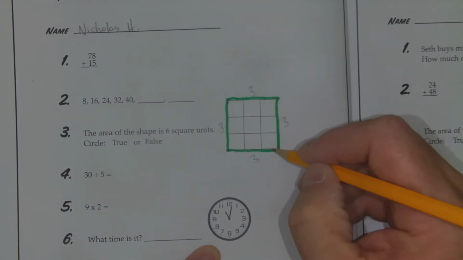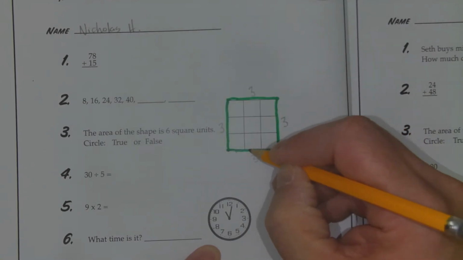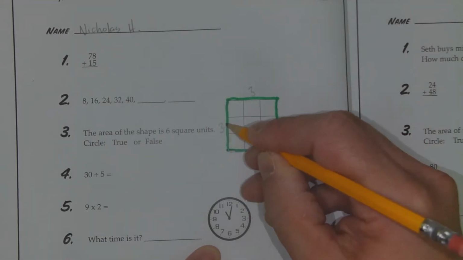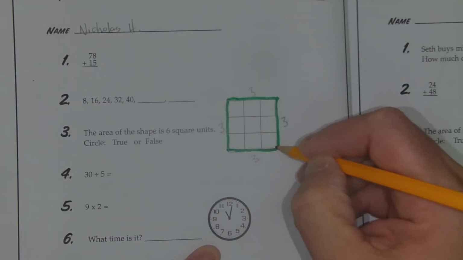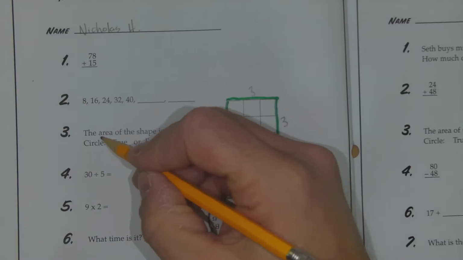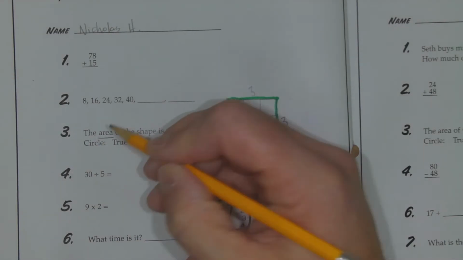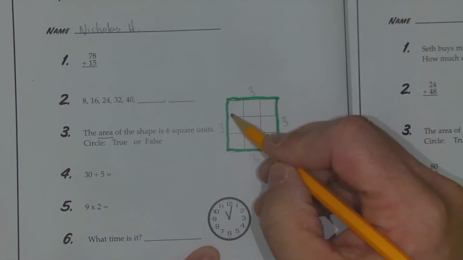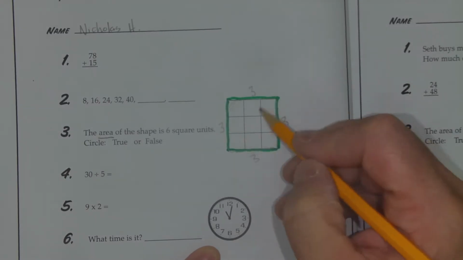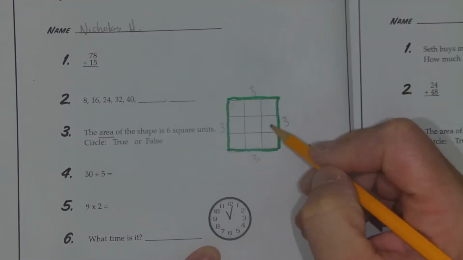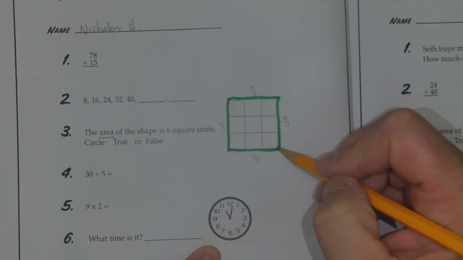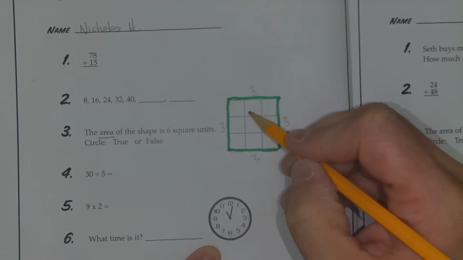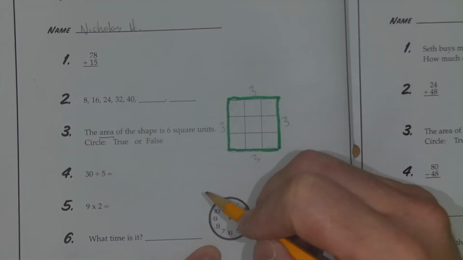So I know the perimeter, the outside edge, is 12. That doesn't tell me the area. The area is something different. The area is the inside of the shape. So if you were standing in your living room, the perimeter is the walls, and the area is the floor space that you're standing in.